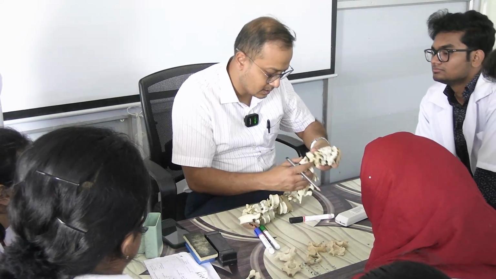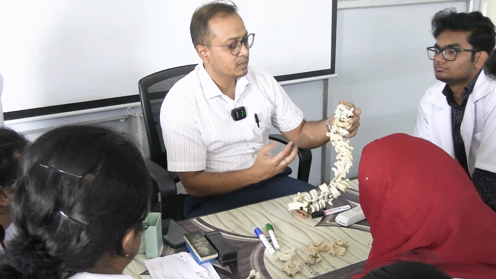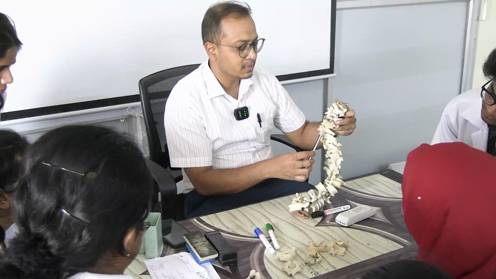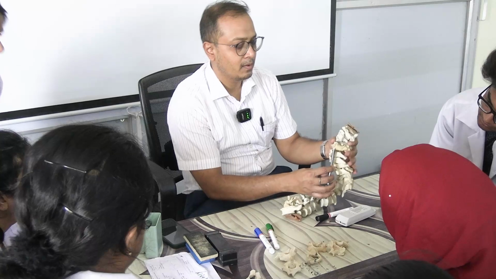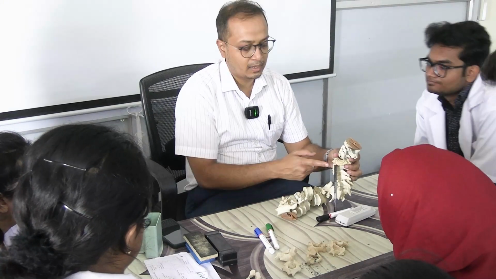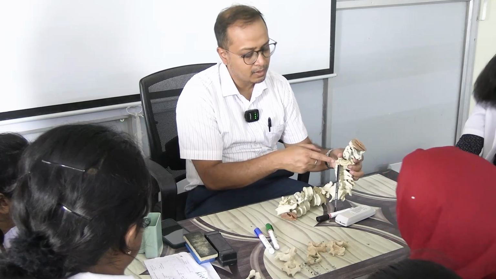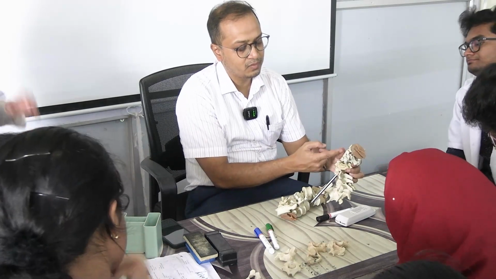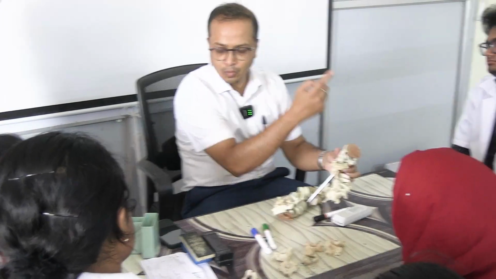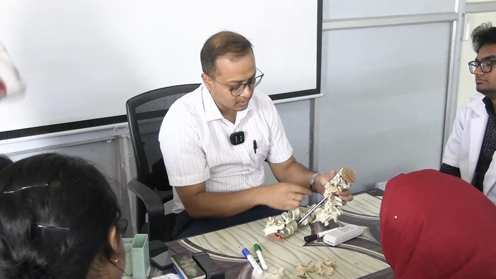So, we see this is 7 cervical vertebrae. This vertebral artery bypasses the 7th, enters C6, then C5, C4, C3, C2, C1, then the brain.